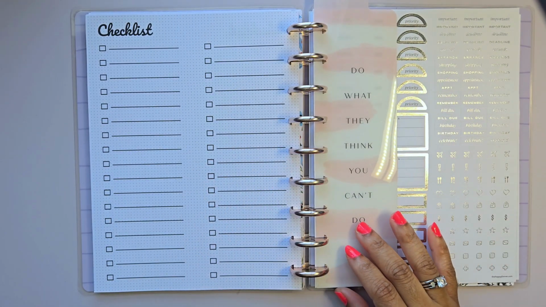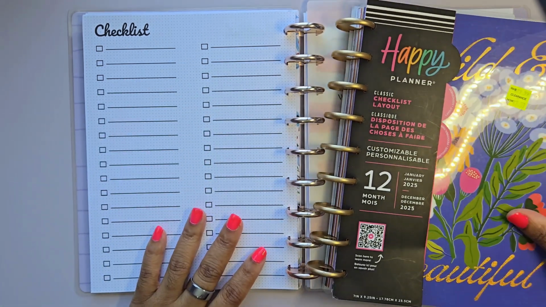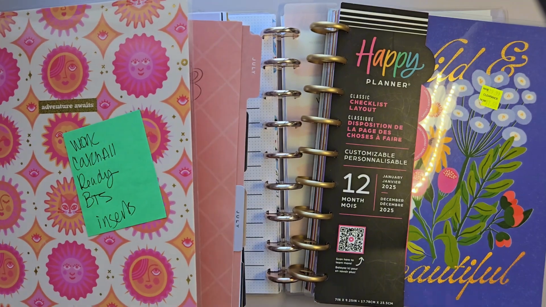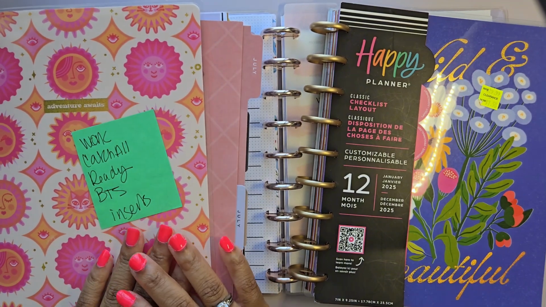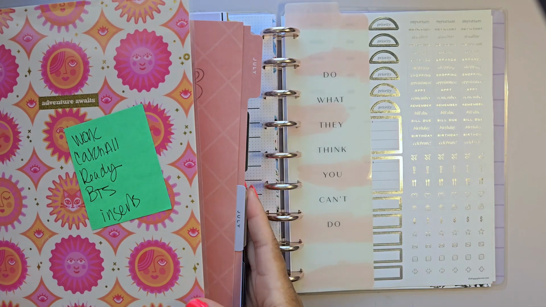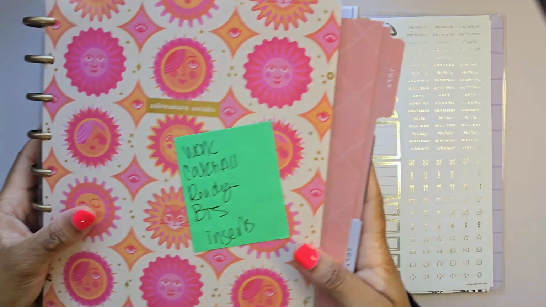Okay, first thing I want to do now is set up my monthlies. And guys, this is going to be straightforward, but I do need to make a few changes. So where to start? I use the Work Plus Life for my schedule.